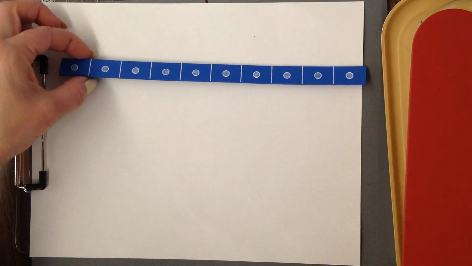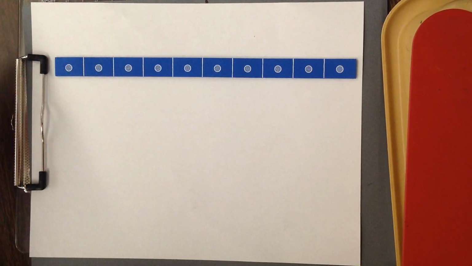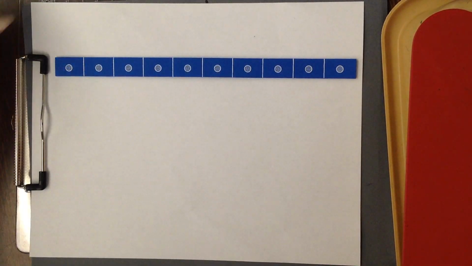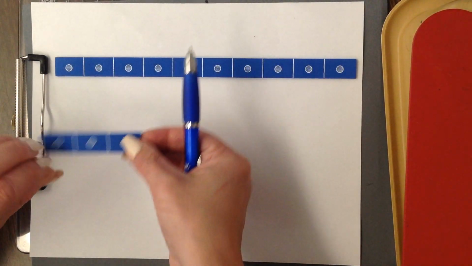All right, we are going to start today's math lesson by using some compare bars in a word problem. I want to start by pretending that Hannah has 10 crayons. So I am going to use my compare bars for Hannah. Hannah has 10 crayons, okay? And then we're going to say that Christopher has 3 crayons.